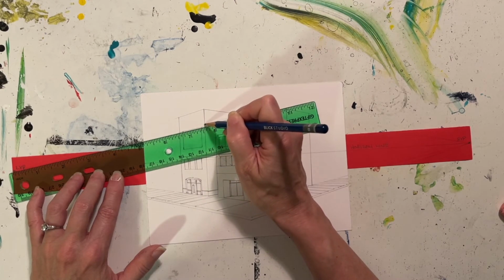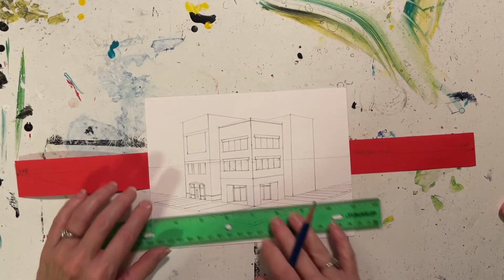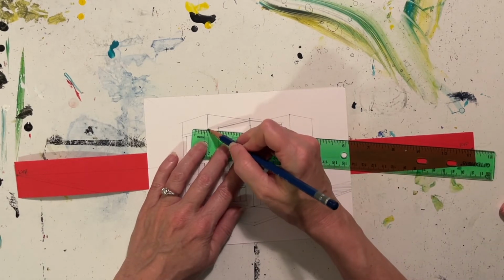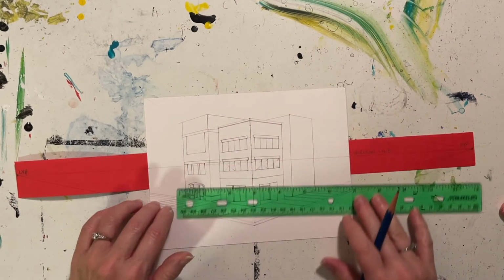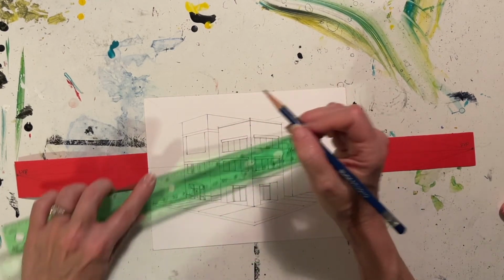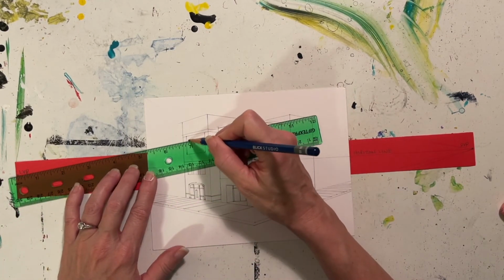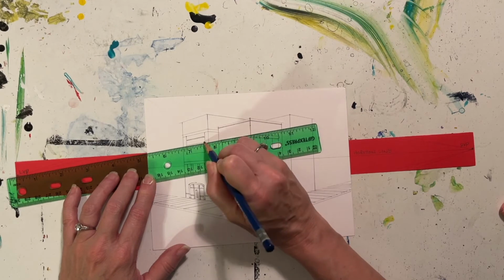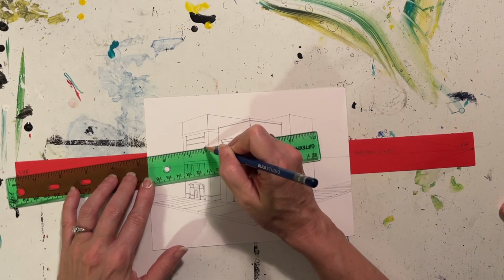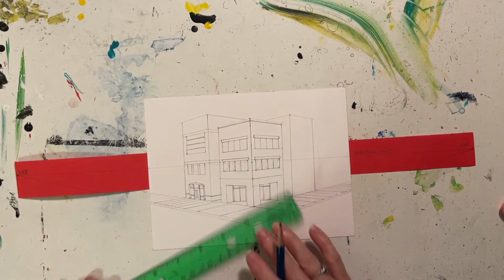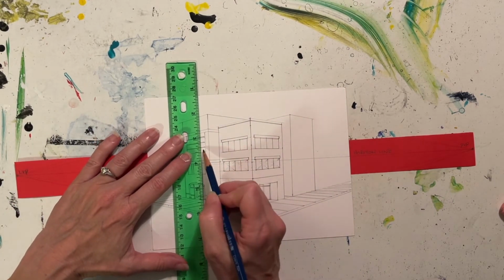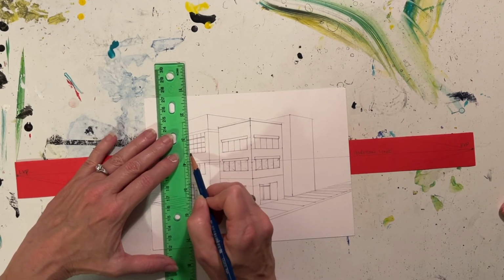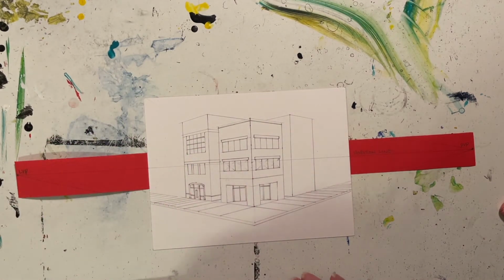And maybe this little detail continues around the side, maybe goes back to this side. Just so many things that you can do. And then maybe this is broken up again into lots of little windows. Something like that. That looks pretty cool.